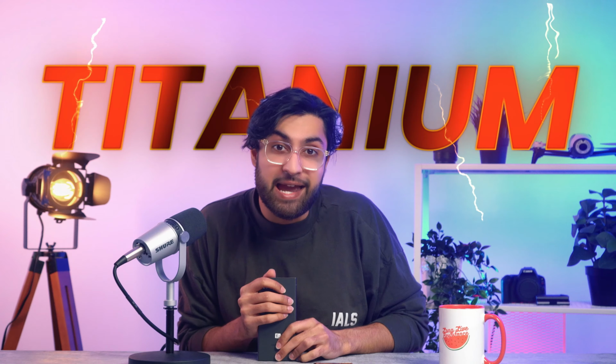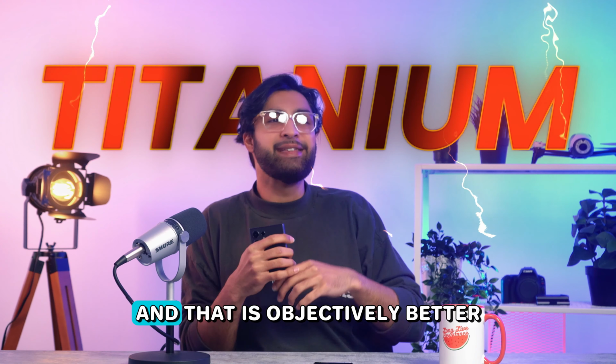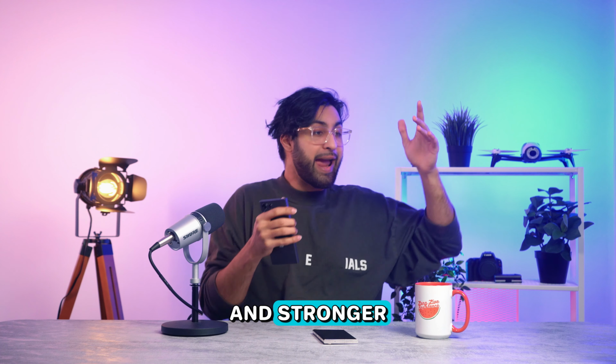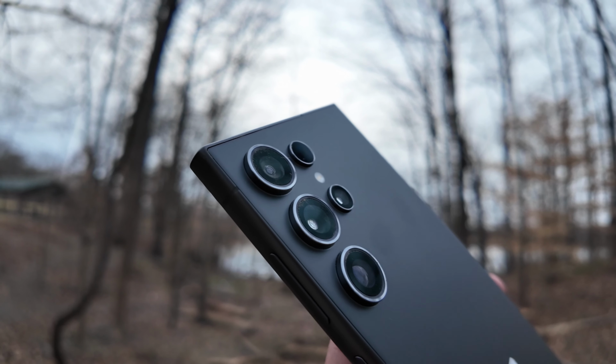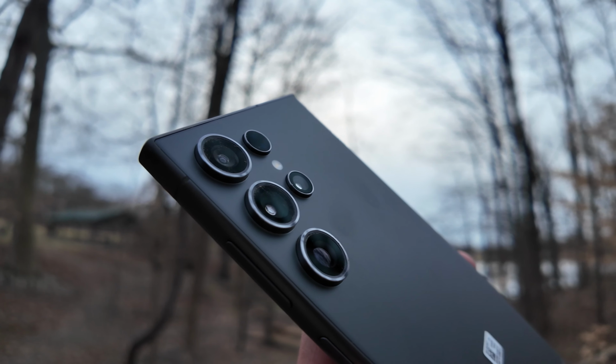Okay, so we all know the S24 Ultra. This bad boy is titanium. We have the S23 today, which we're not using anymore, and we have the S24 Ultra. Now, obviously this is titanium, and that is objectively better and stronger and lighter than the aluminum on the S23 Ultra. But it does get scratched very easily, guys. This has a matte coating, which I love. I hate the gloss on the S23 Ultra, but I love the matte. This matte gets scratched, fam. And I'm talking getting scratched by the case, like literally taking the case on and off has scratched the matte.